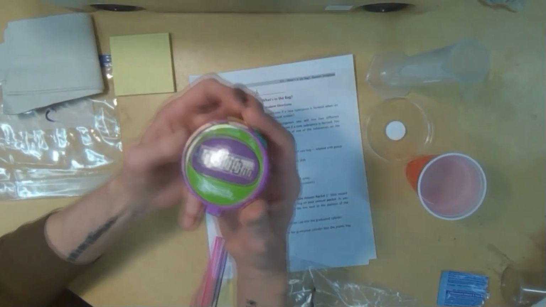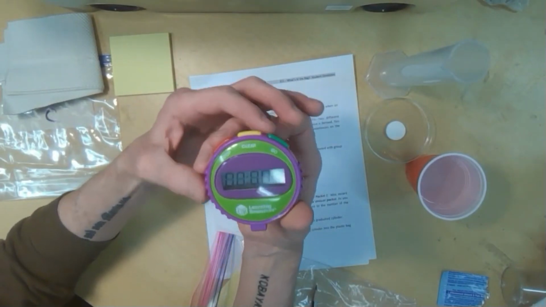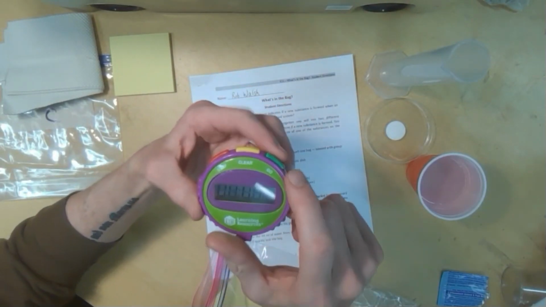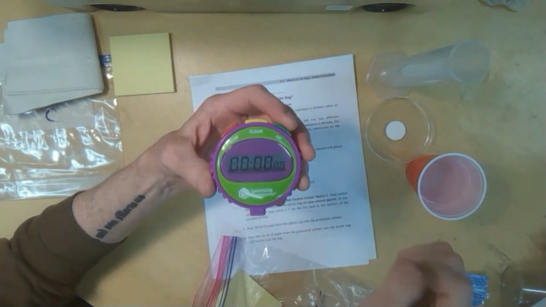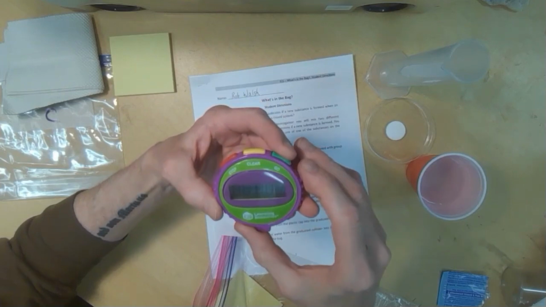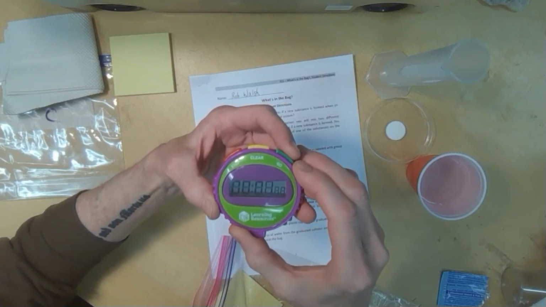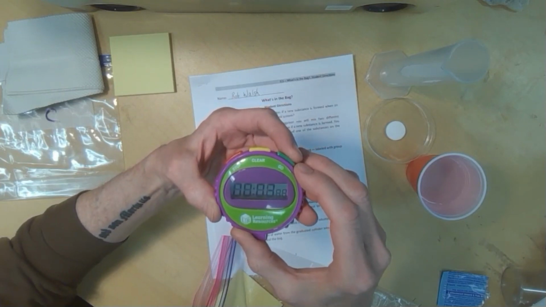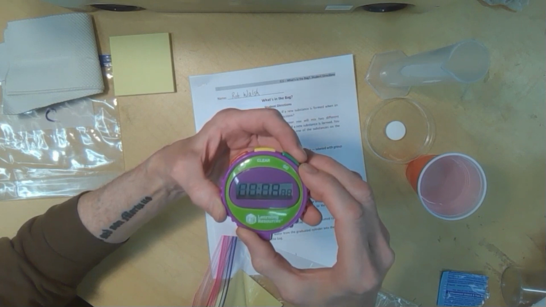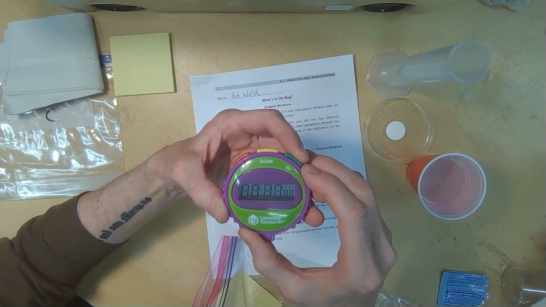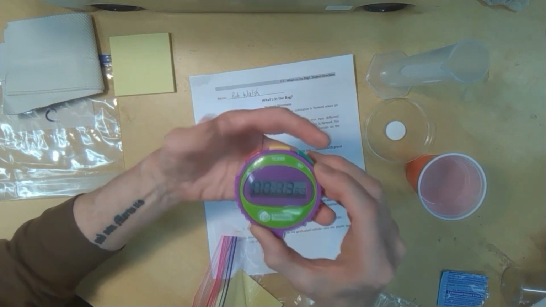Just so you know how this works, the stopwatch counts seconds. It's pretty easy. Press the green button for go and the red one for stop. Demonstration. Go. It's running. So basically, after you put the Alka-Seltzer and the water in the bag, you're going to start this right away as soon as the bag is sealed, and you're just going to see how long it takes for the Alka-Seltzer to dissolve. When it's done, you press the red one, stop.